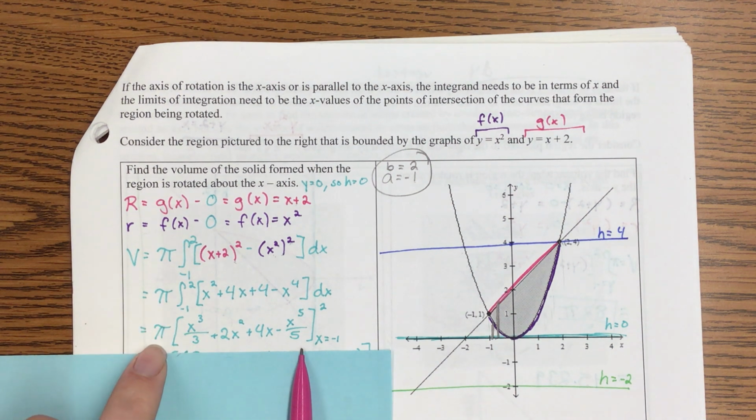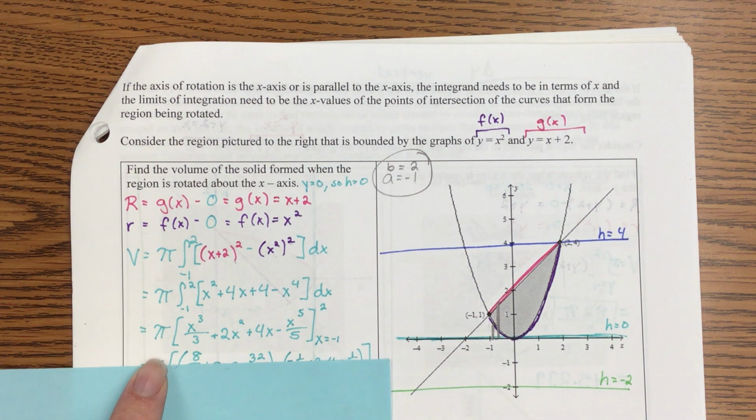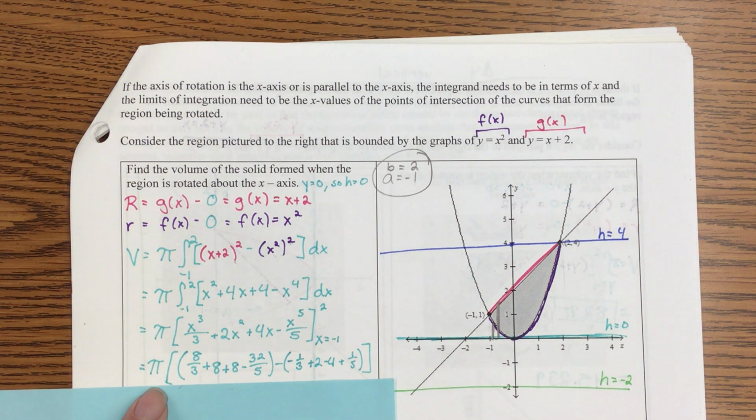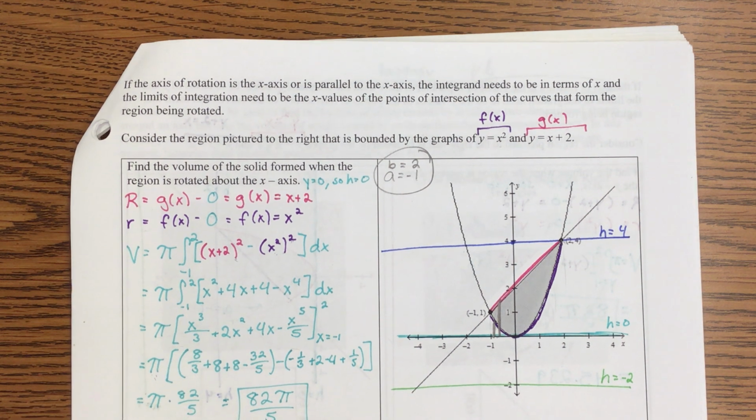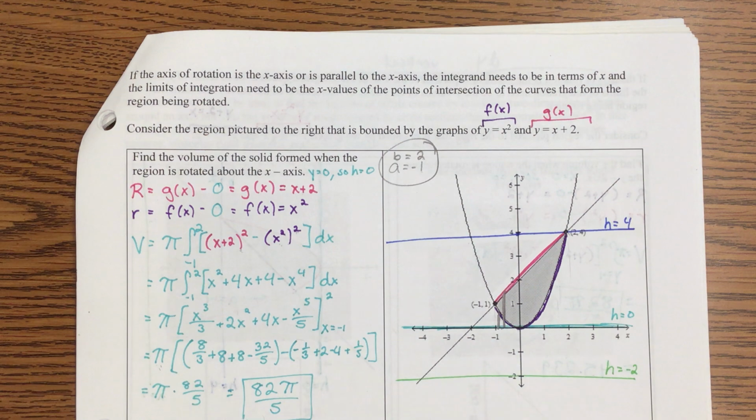I'm leaving the pi out in the front, but we are evaluating this from x equals -1 to +2. Since these are polynomials, we can definitely do this by hand without a calculator. No big deal there. Continuing that out, we plug in 2 into the first one, subtract, plug in -1 for the second time. Notice that I've still got that pi on the outside, multiplied times a big old bracket. And that simplifies to pi times 82 over 5, which is 82 pi over 5.